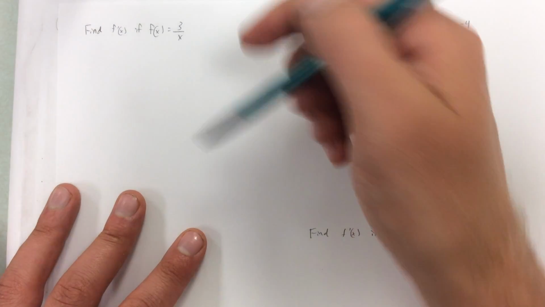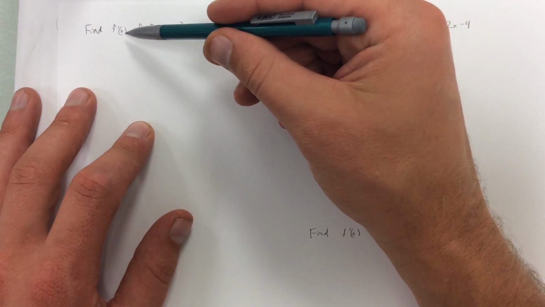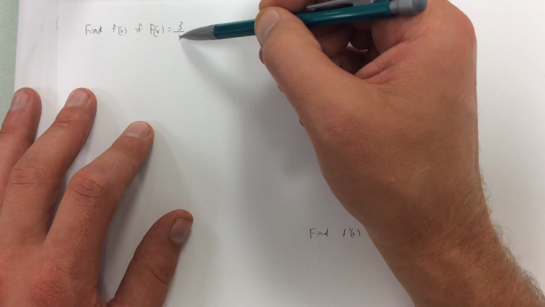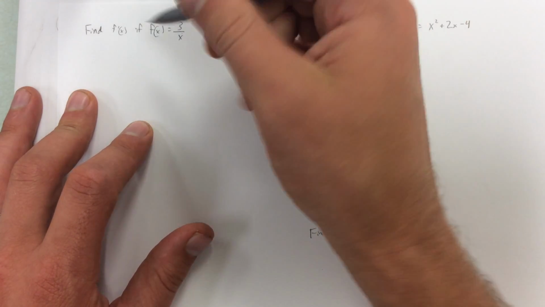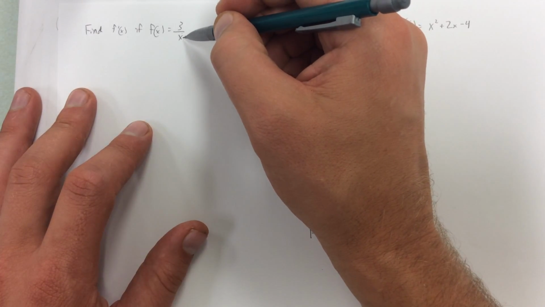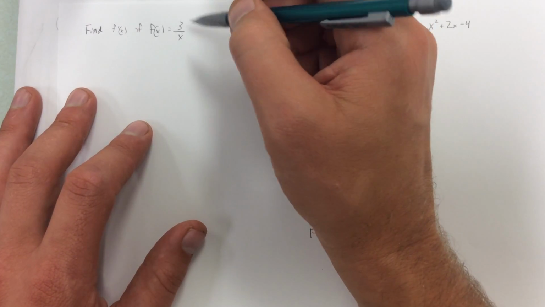All right, and we're back. Same thing here. We're going to find f prime of x if f of x is equal to 3 over x. Oh, this is going to be a pain in the butt because it's a rational function. Yeah, it really is going to be a pain in the butt.